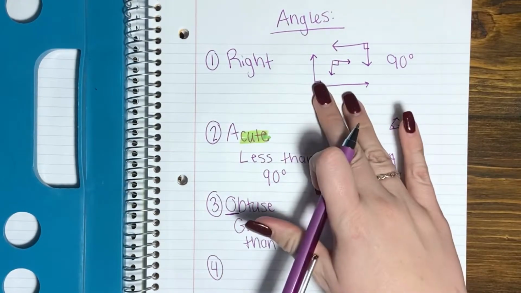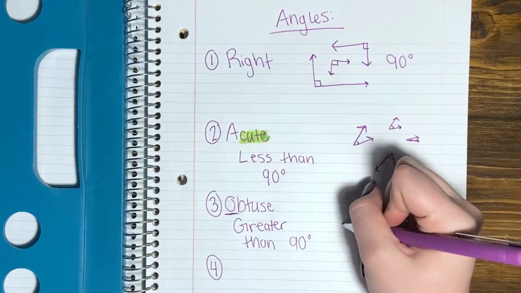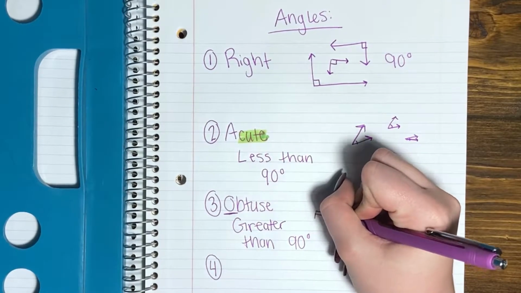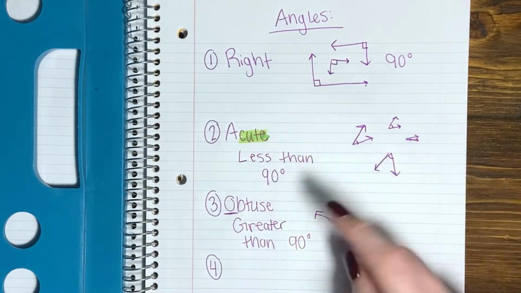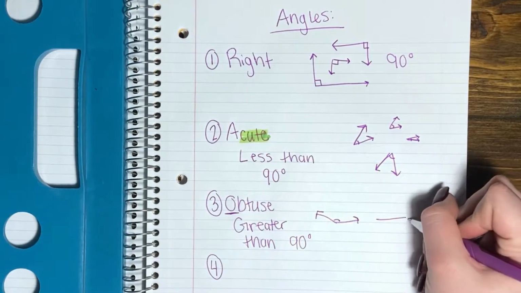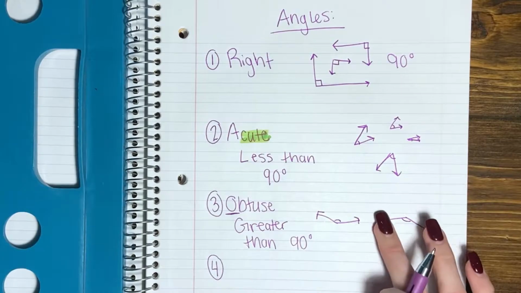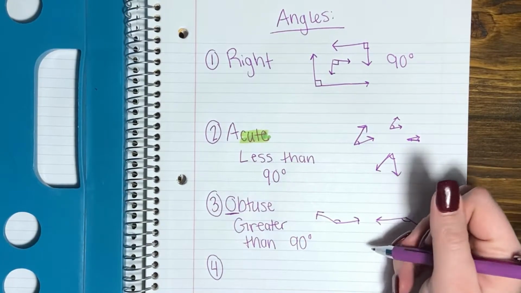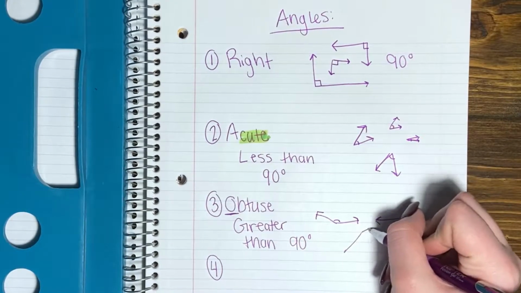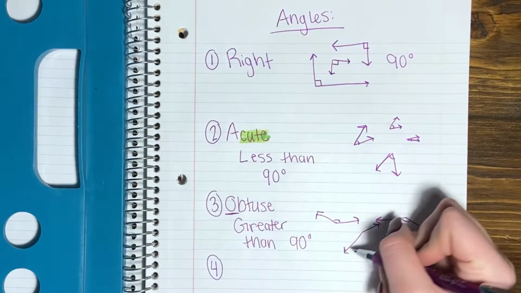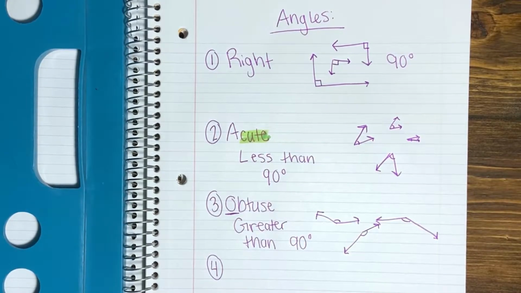So they are opened up wider than a right angle. So see how that is opened up really wide? They are extended way past that normal letter L shape. They are opened very wide. So it can be anywhere from 91 degrees to 179 degrees.